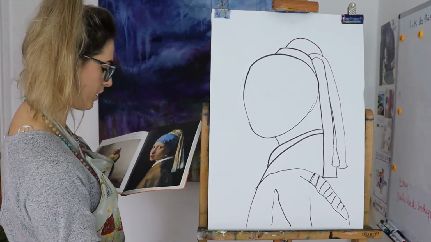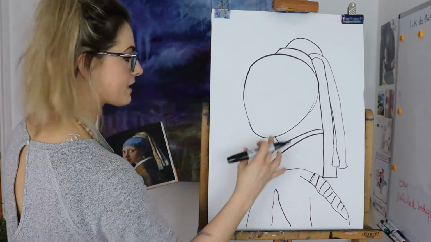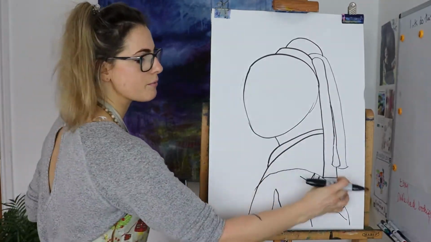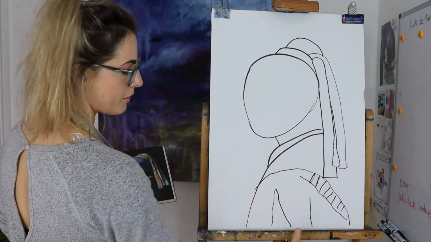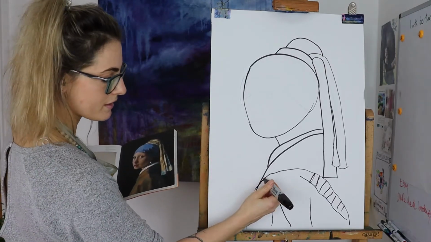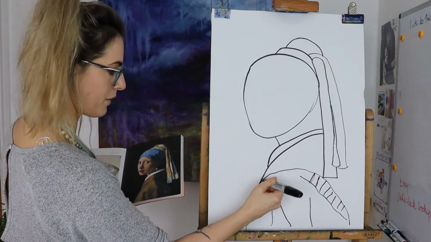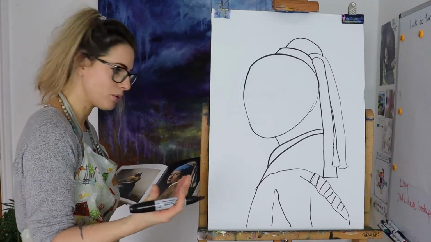Don't panic too much, because you don't need it to be looking exactly like that. And also there's a black background, so all of this is black, but it's probably going to be the rest of her body, so don't panic about that. It doesn't matter. This we could just do a little bit more of a rounded bit, but I think I'm going to leave it for now just because I don't want to confuse anyone.